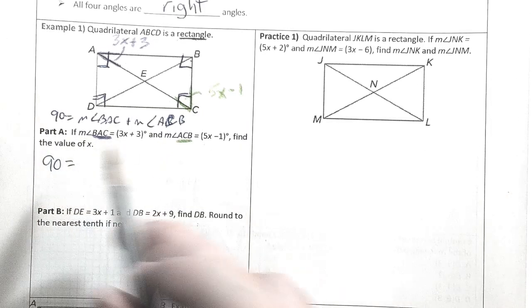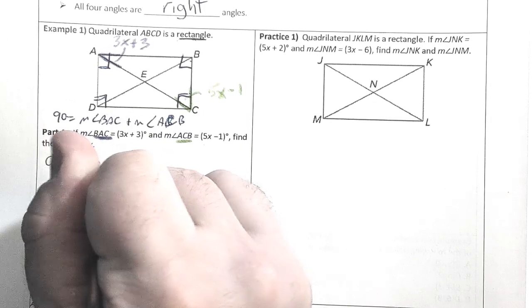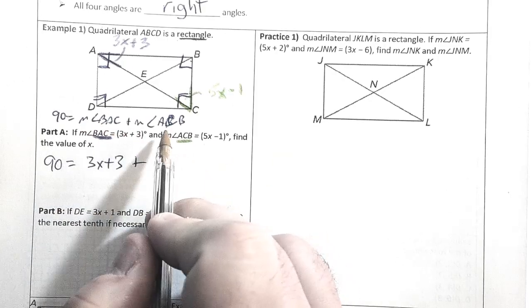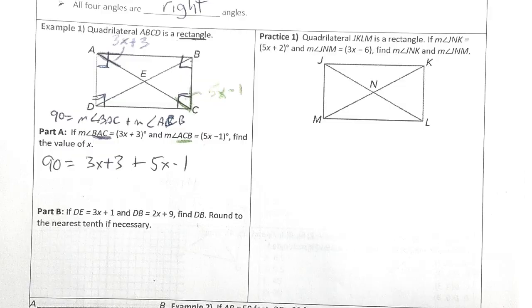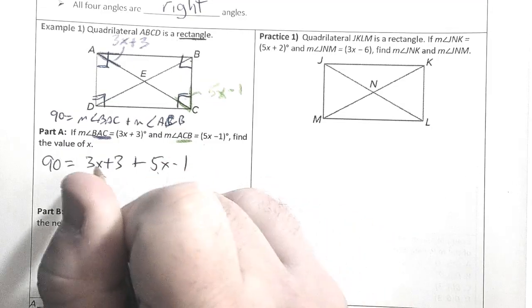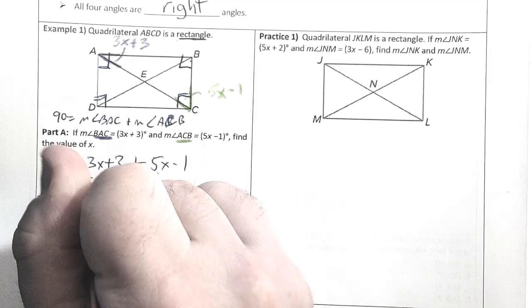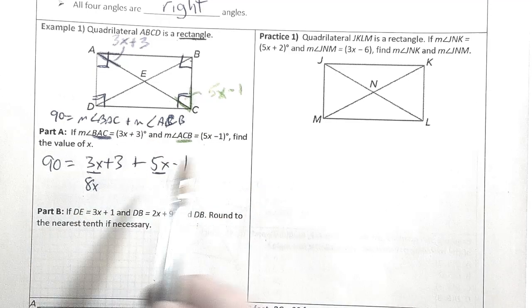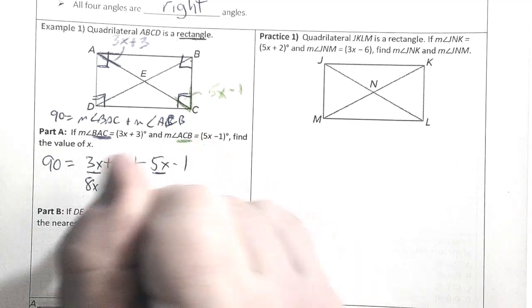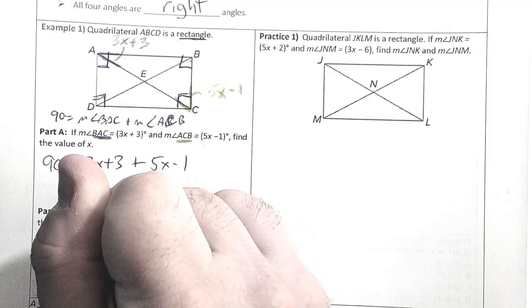So we're going to plug those in. That's 3x plus 3 plus 5x minus 1 equals 90. Let's combine like terms. We have 5x and 3x, which gives 8x, and we have a positive 3 and a negative 1, so positive 2.